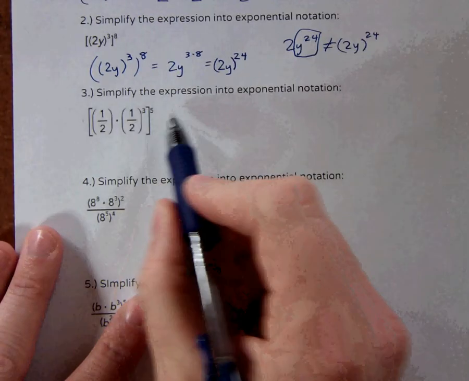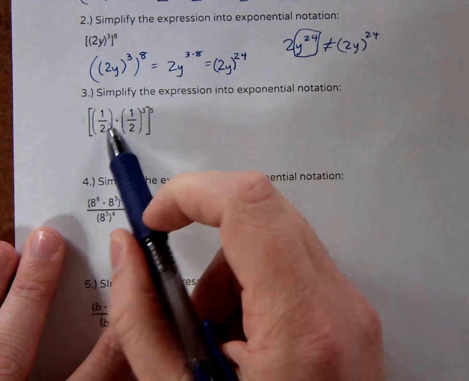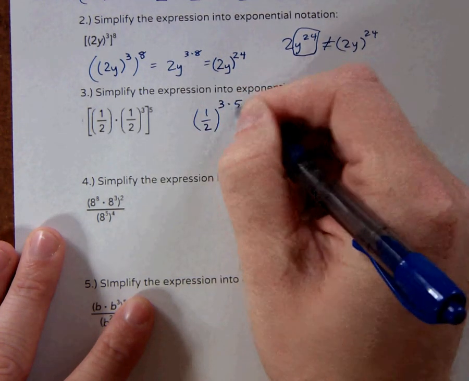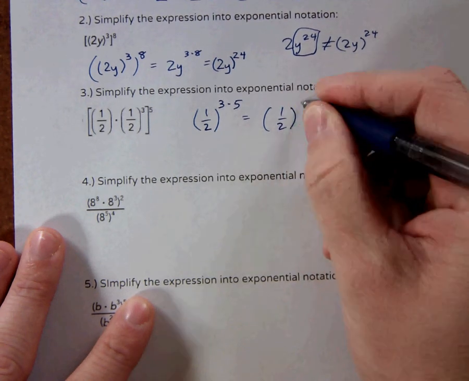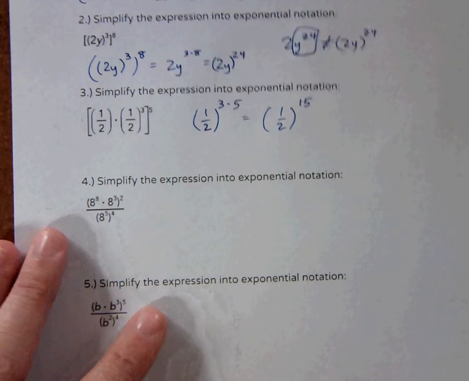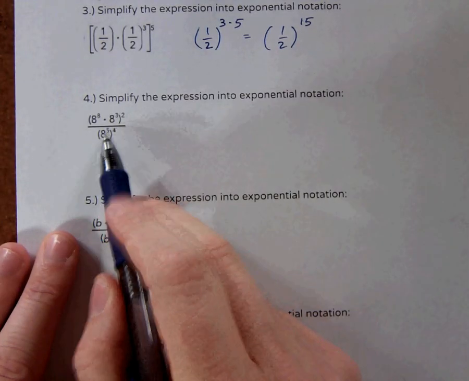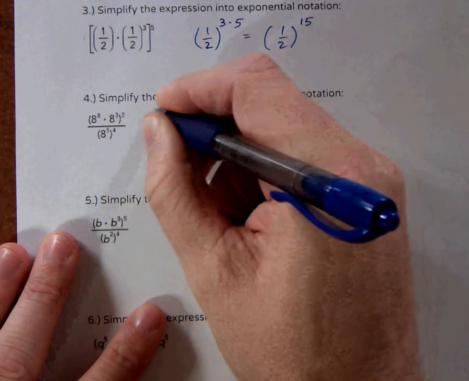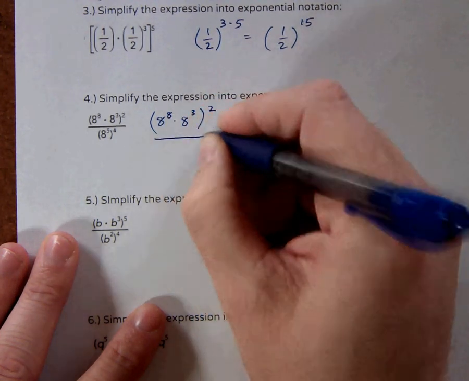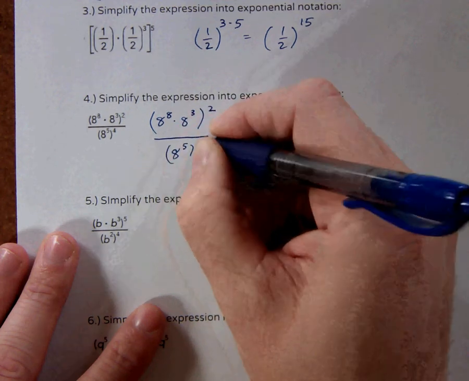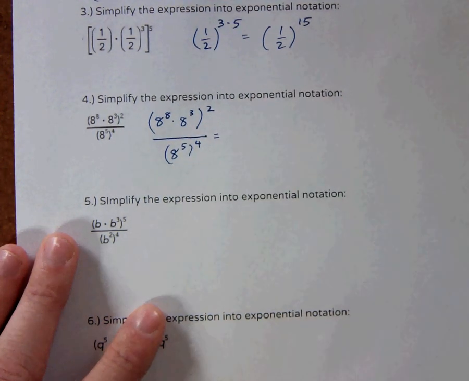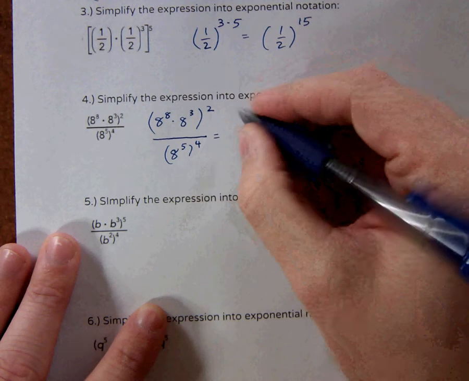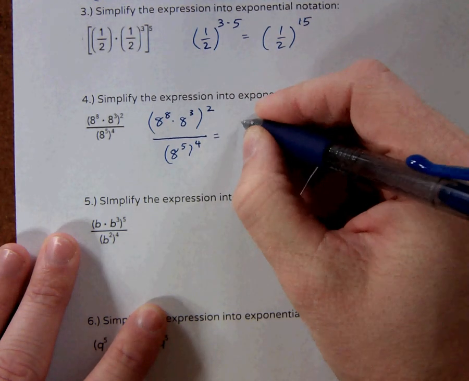But if I want to simplify the expression into an exponential notation, again, my base is 1/2. And it's 3 raised to the 5th power, so 3 times 5 is 1/2 to the 15th power. If I get something like this, again, this is 8 to the 8th power times 8 to the 3rd power, squared, divided by 8 to the 5th power raised to the 4th power. So here I want to go ahead and do the parentheses first. So 8 to the 8th power times 8 cubed. Use the product rule. 8 plus 3 becomes 11.